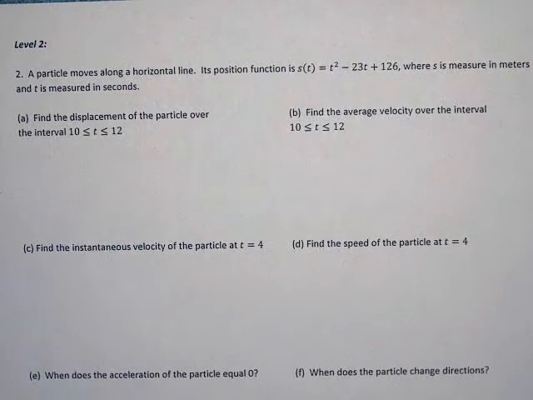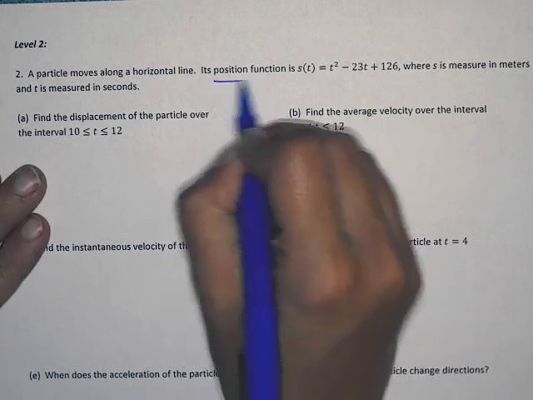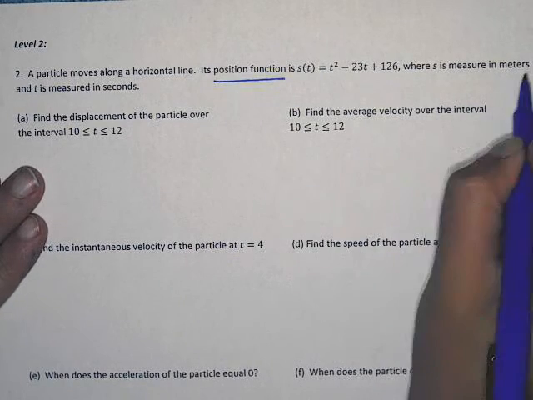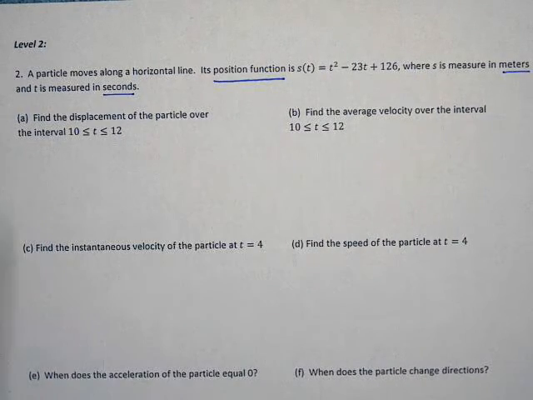Now that's really breaking down the problem. I mean, we are really talking through it, but on a quiz or a test, I'm not going to have you break it down that much. I'm going to give you a problem much more like this one. A particle moves along a horizontal line, its position function is given, so it's important to note that we're being given the position function. S is measured in meters, t is measured in seconds.